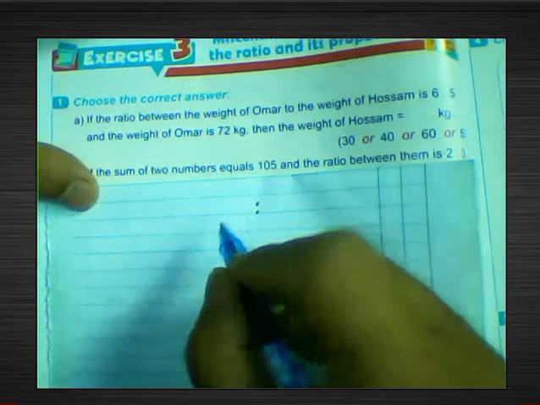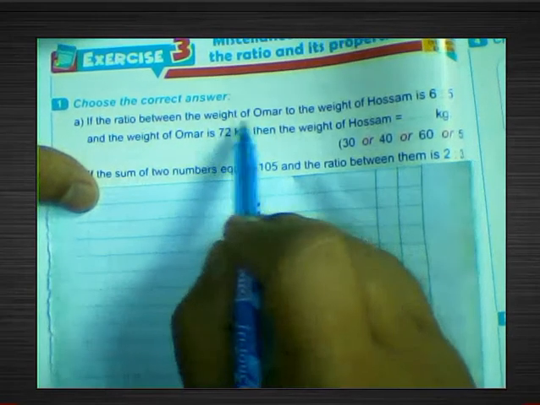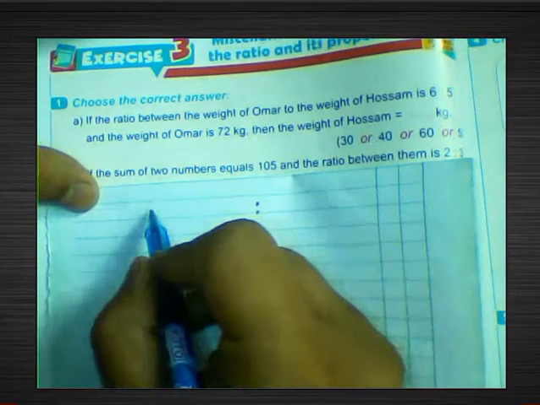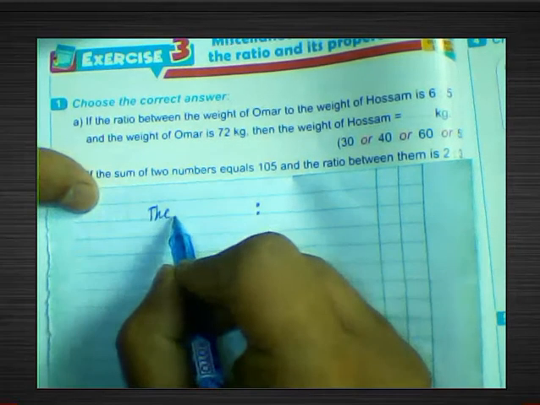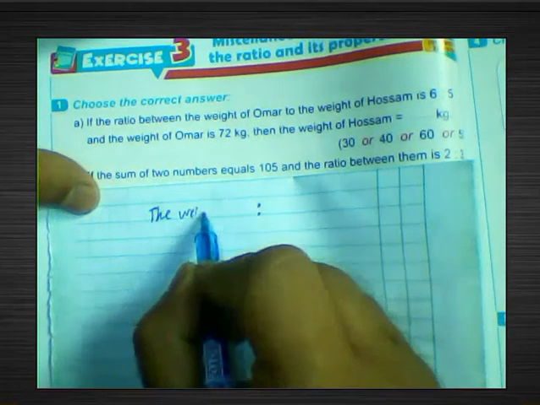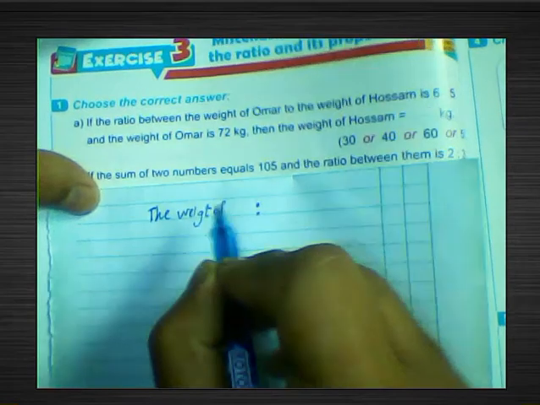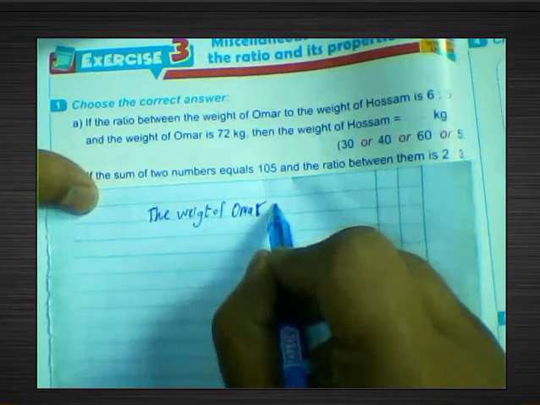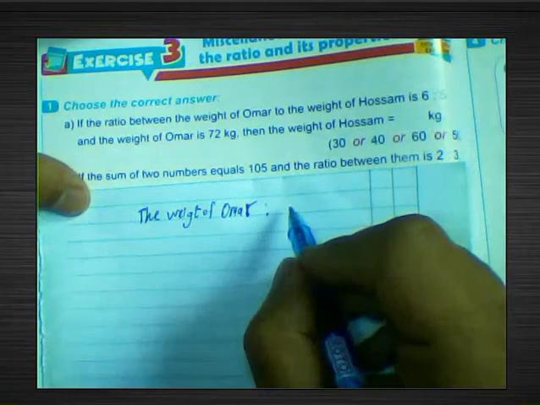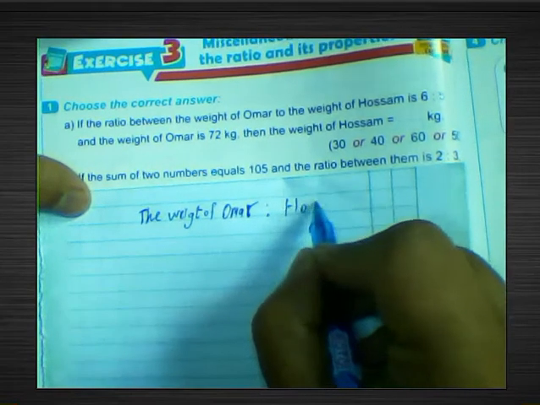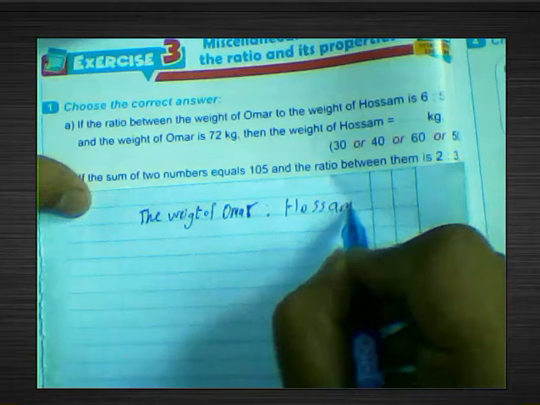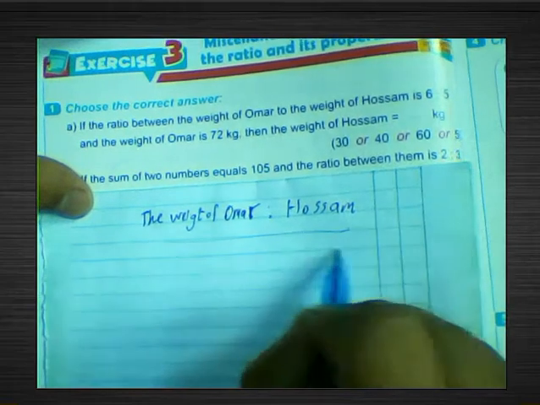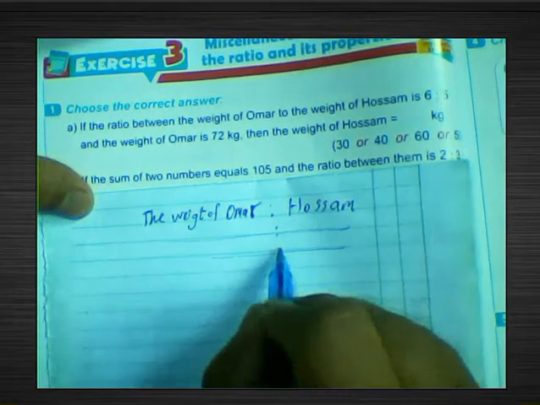The ratio between the weight of Omar to the weight of Hussam. We have two lines.